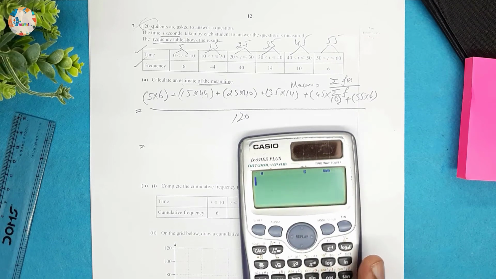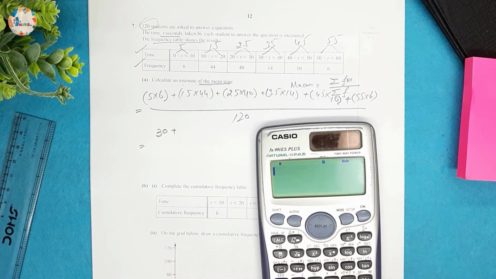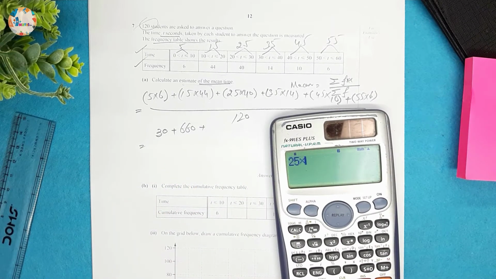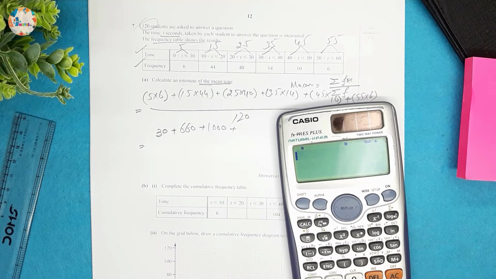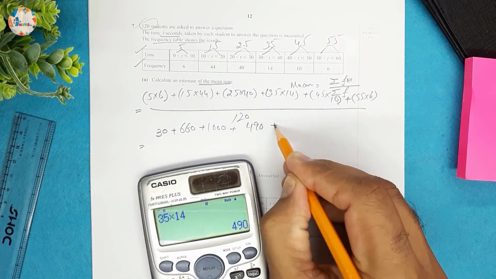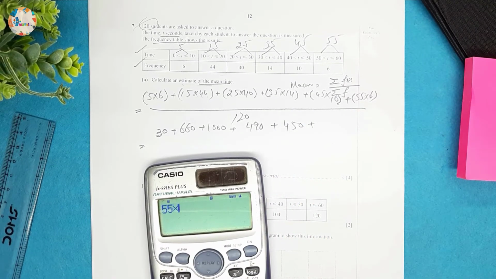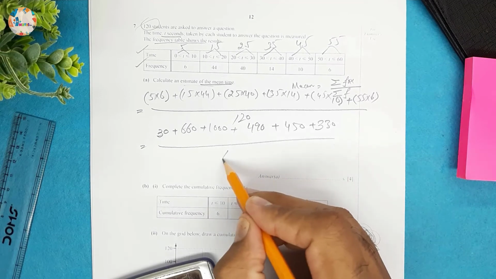We can first calculate: 5 into 6 will be 30, plus 15 into 44 will be equal to 660, plus 25 into 40 will be equal to 1000, plus 35 into 14 will be equal to 490, plus 45 into 10 will be 450, and plus 55 into 6 will be equal to 330, and this whole will be divided by 120.